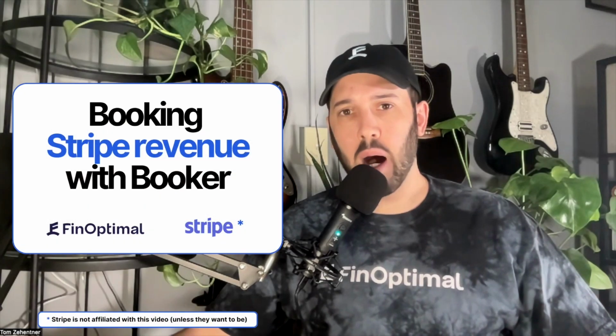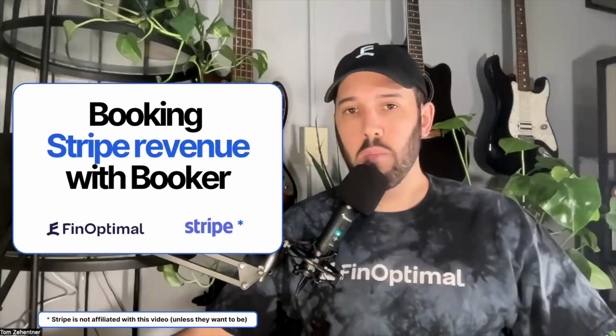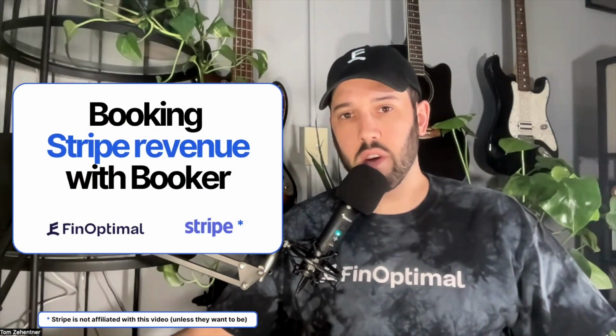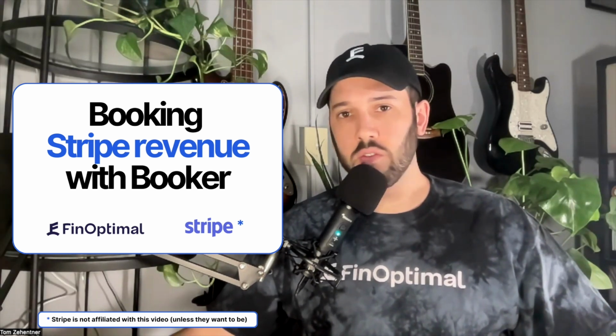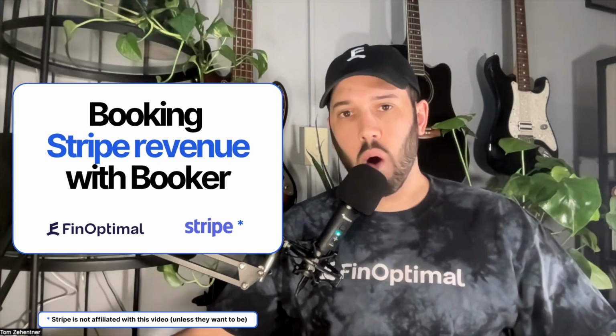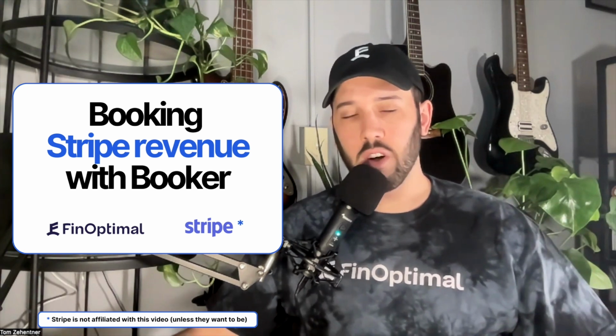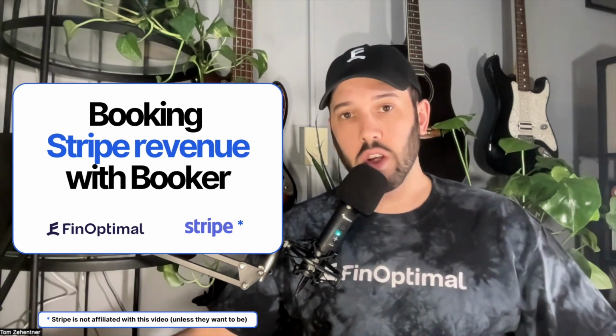Stripe is an incredibly popular payment processing platform, but accountants know accounting for Stripe revenue can be very tricky. There's often tons of Stripe data, tons of transactions, and sorting through all the different fees and the refunds and the gross revenue can become a difficult and monotonous journal entry to post every month.